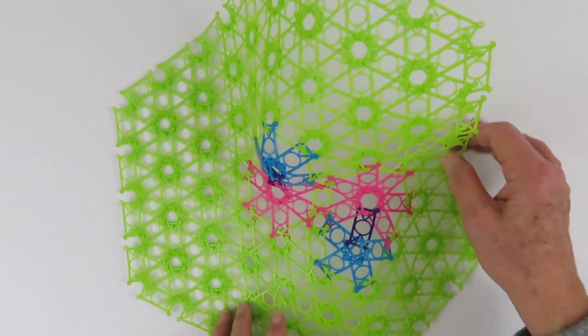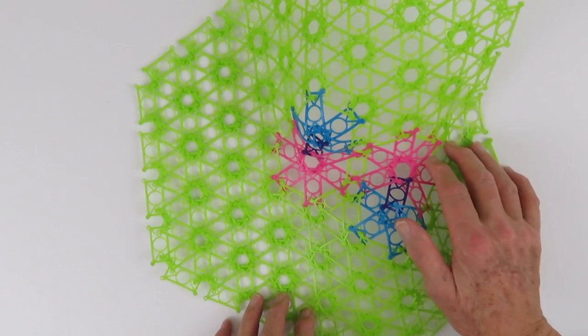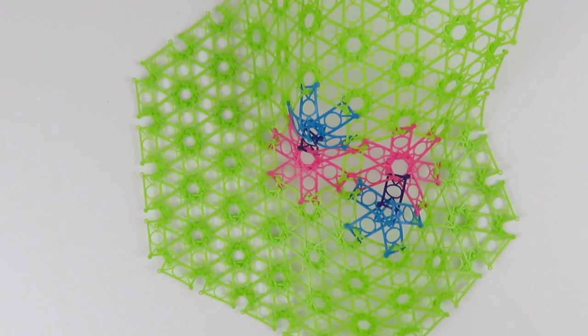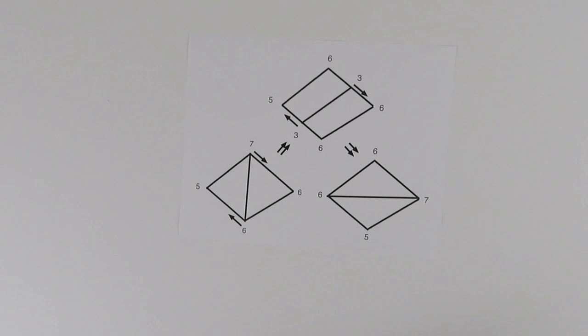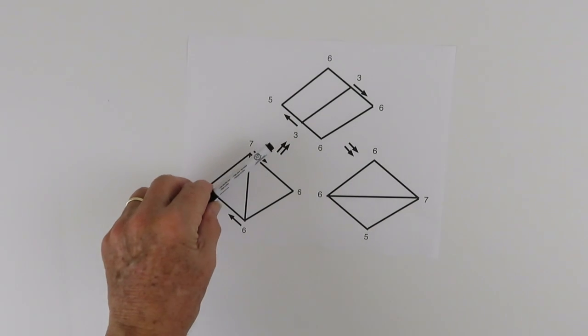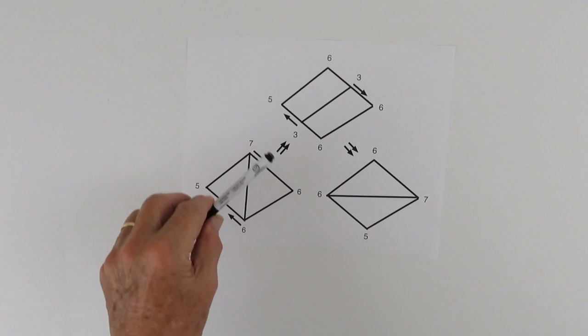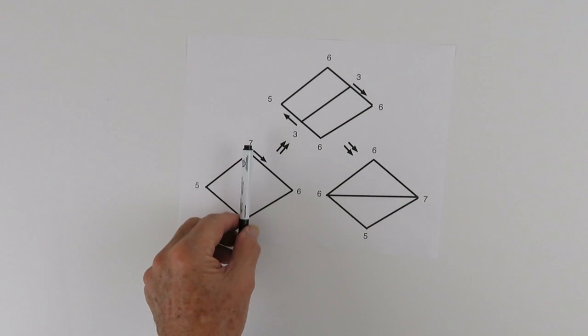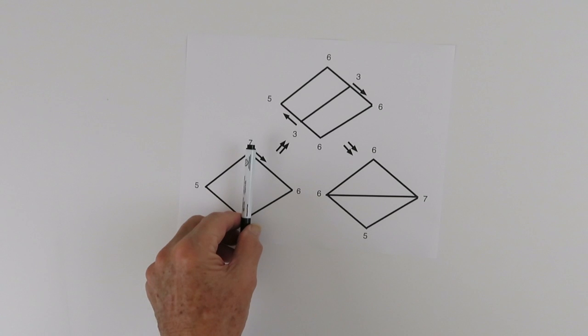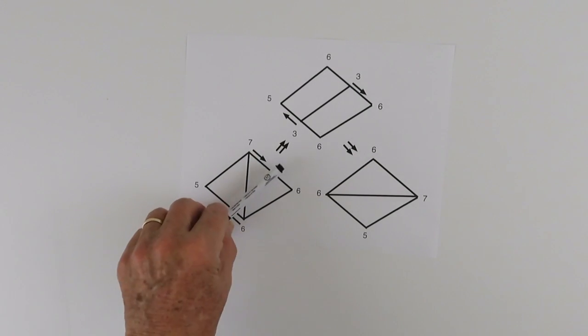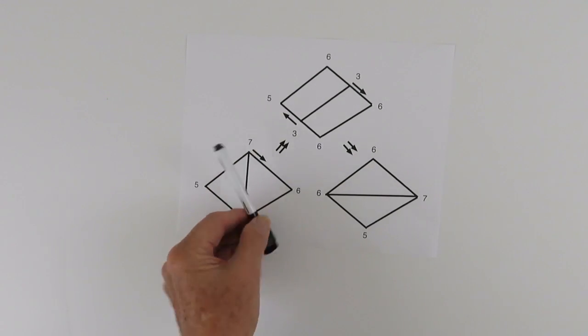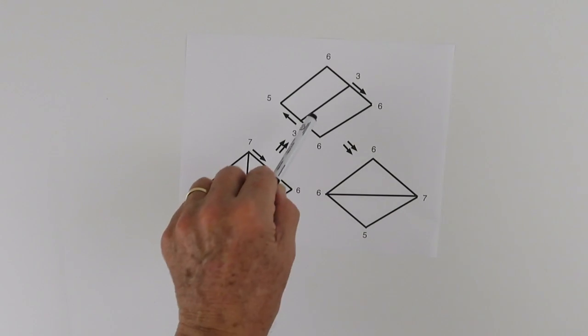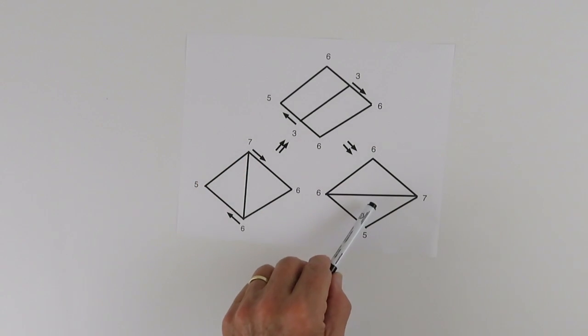Once again, you notice the distortion in the ground state as these two defects move apart from each other. This is the logical diagram for the motion of the defect away from its creation. This is the 5-7 defect here. As before, there are two ways of rotating the edge. We can rotate this way or this way. I've chosen to go this way. This is the intermediate state, and this is the final state.